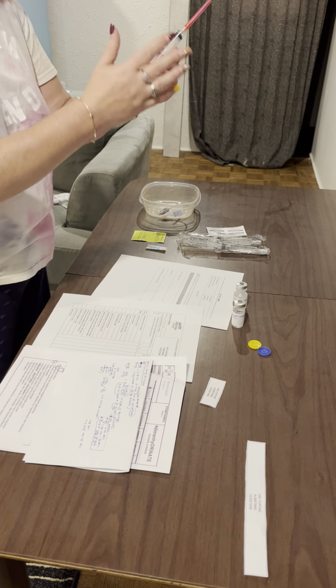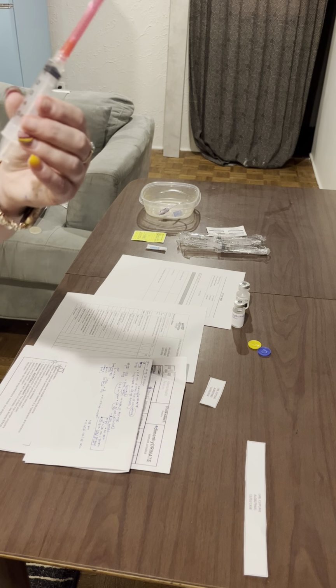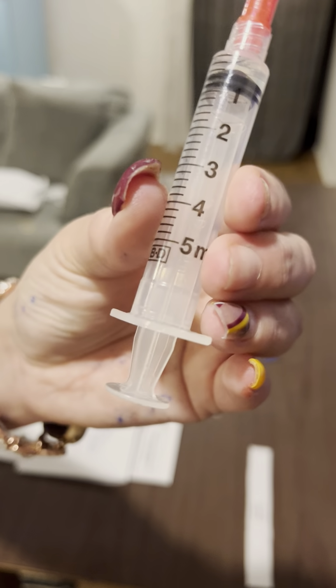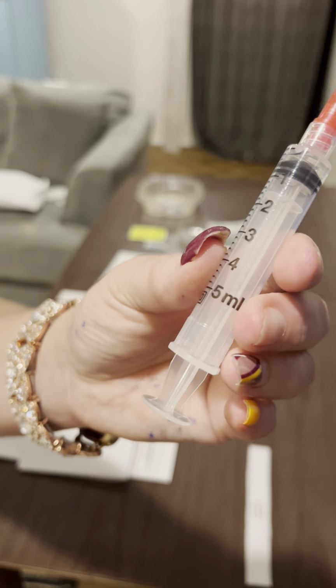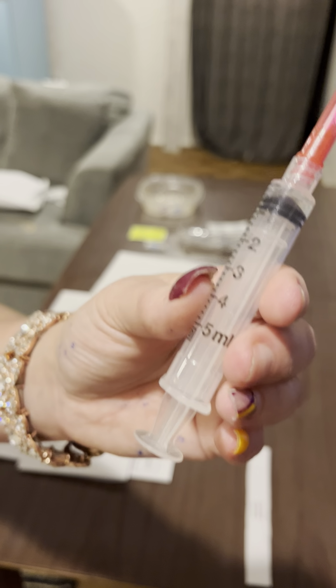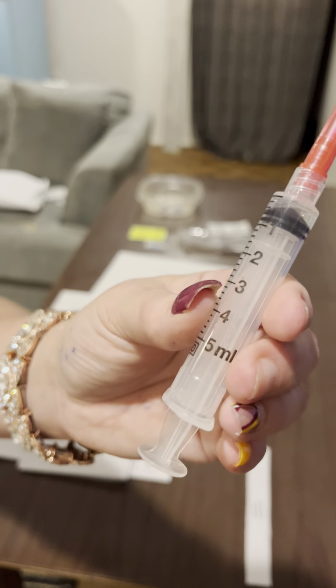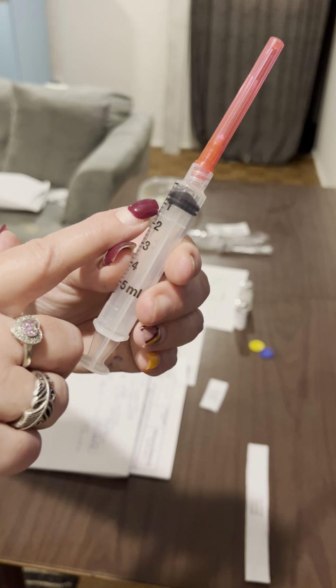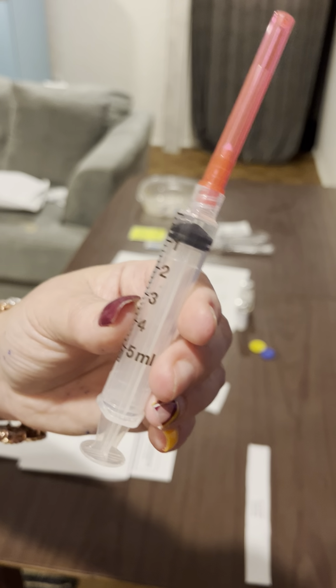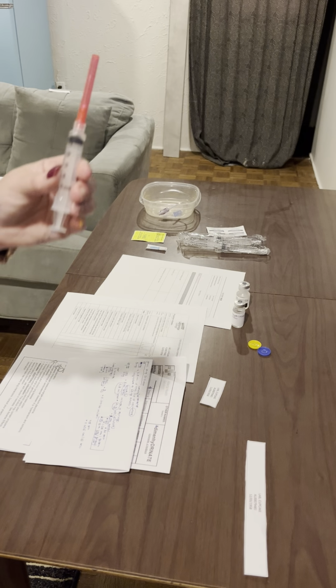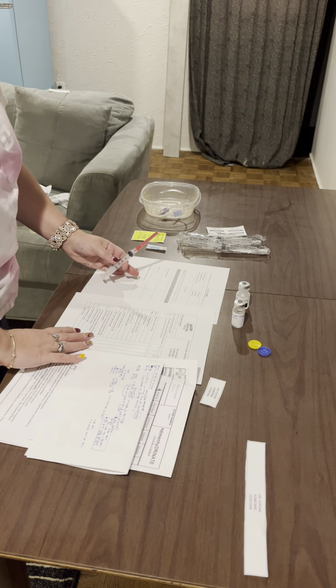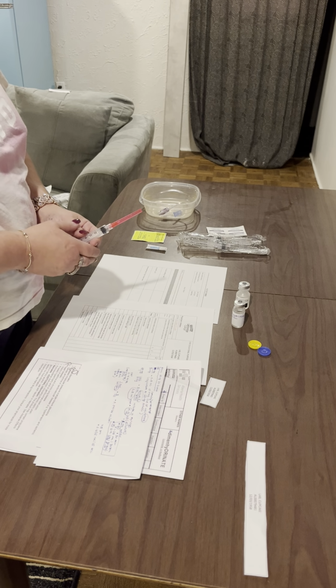We'll check and make sure our dose again is 4.5. It's looking pretty good. No bubbles. So this is the dose, 4.5. Sorry, I keep saying 4.5. It's 0.5. The dose should be 0.5. I drew up 0.5 and it clearly shows 0.5. Okay. So we have the dimenhydrinate drawn up.